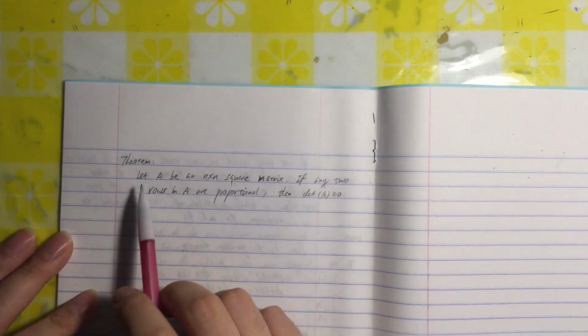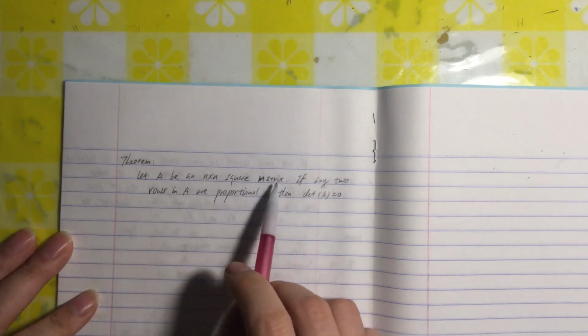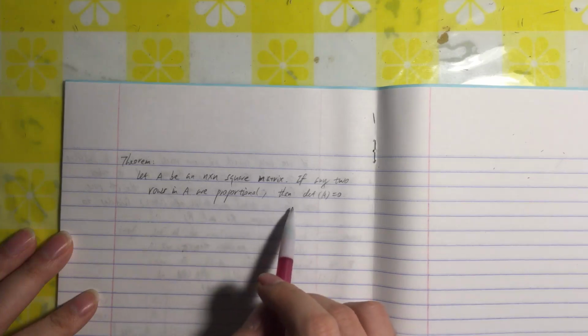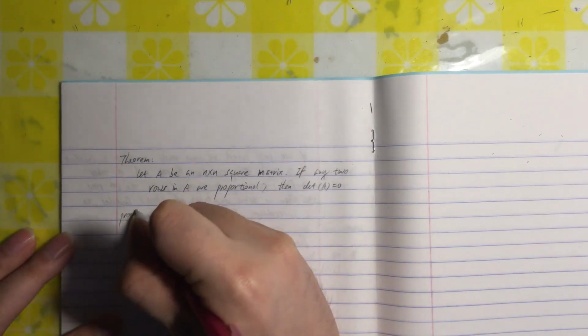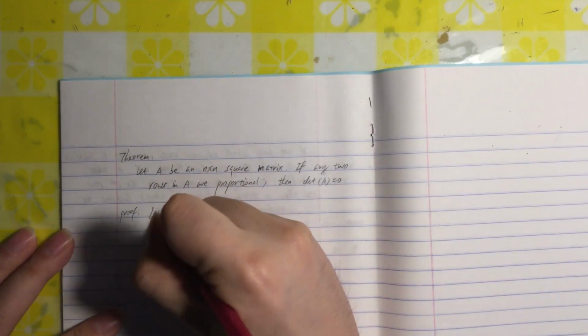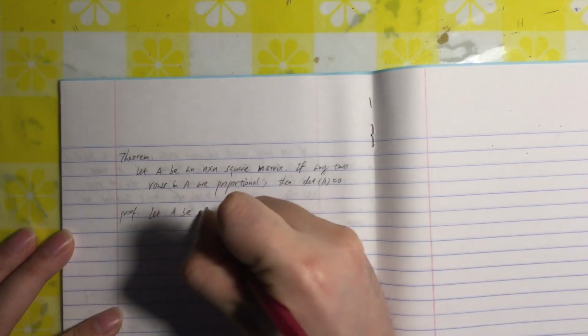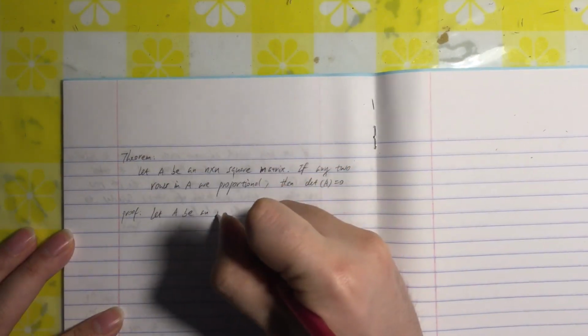Next theorem, let A be an n by n square matrix. If any two rows in matrix A are proportional, then determinant of A is 0. How can we prove this theorem? Let's set up a problem first.